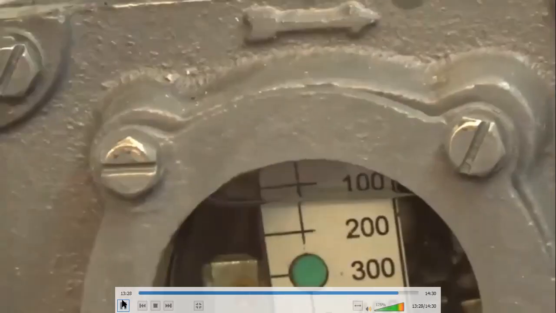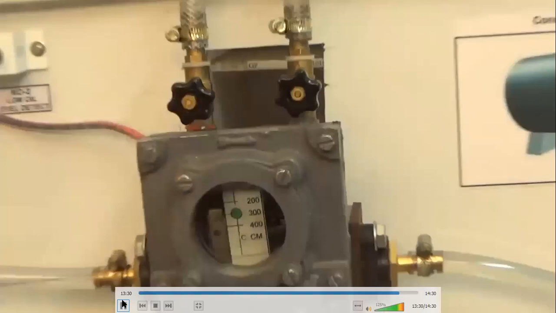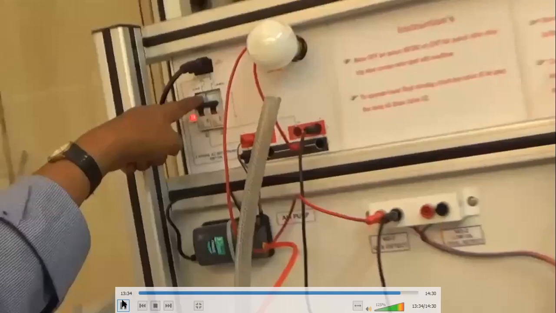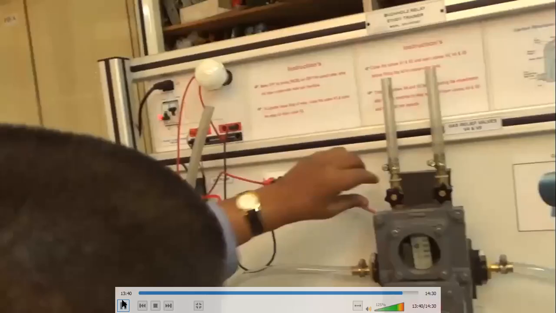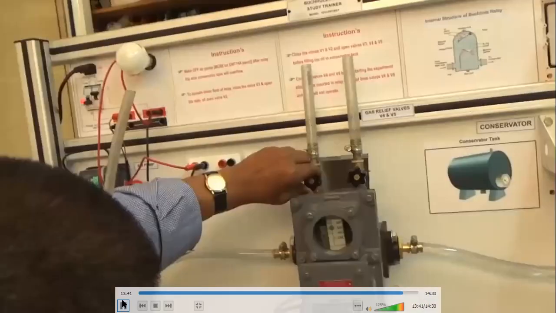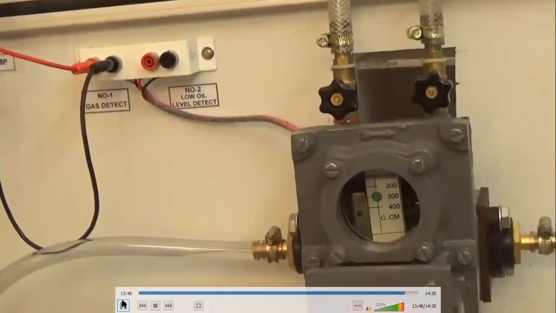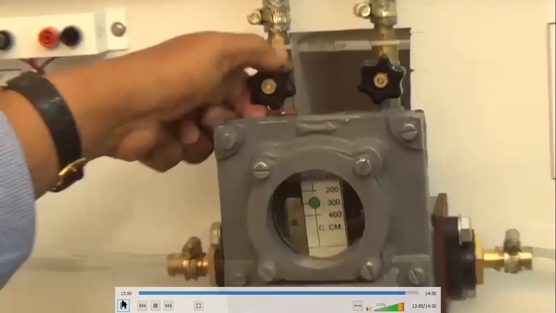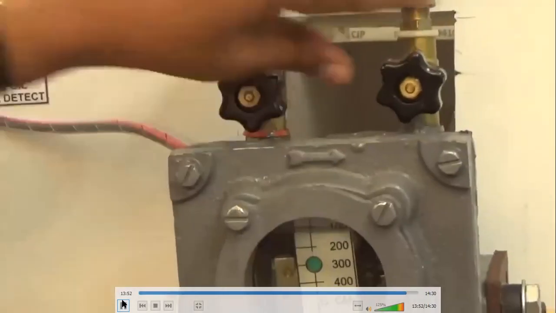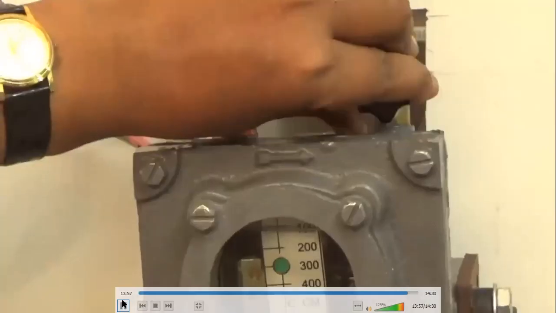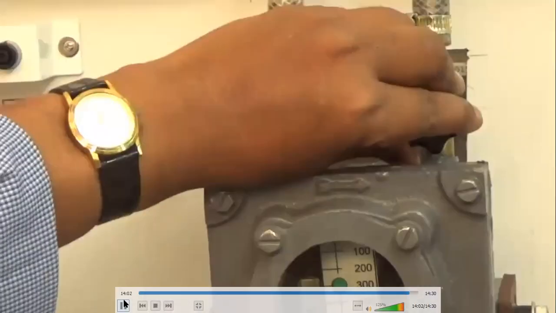If I shut it, then that fault will appear again. I will make this 4 ampere MCB down. Correct? I've made it off, and I will shut this gas relief valve. The gas is still present, and we are removing the entire gas. Correct? It has crossed.